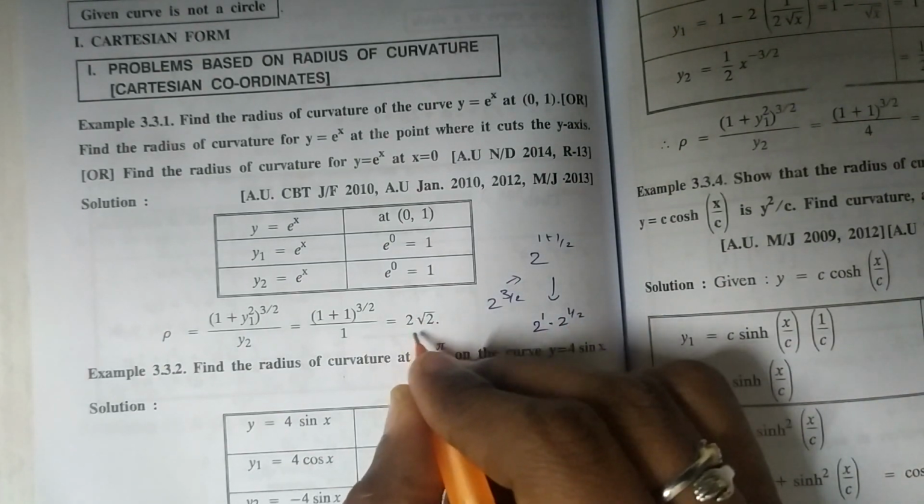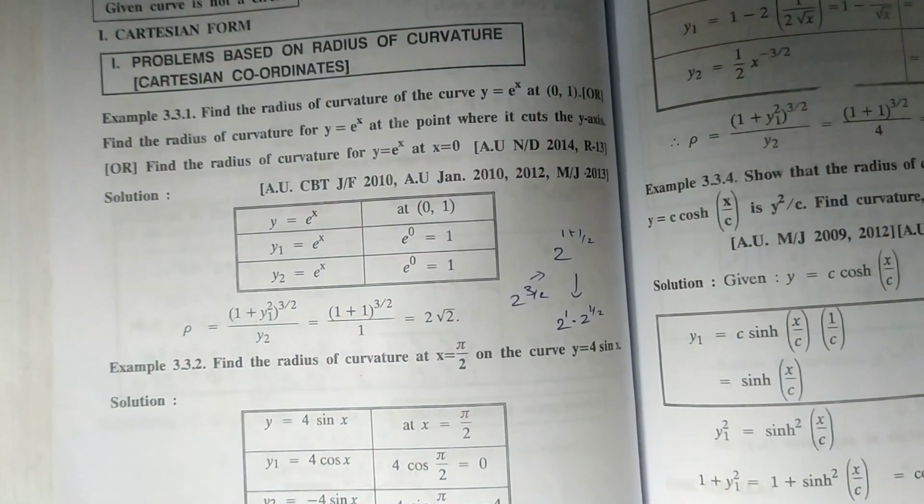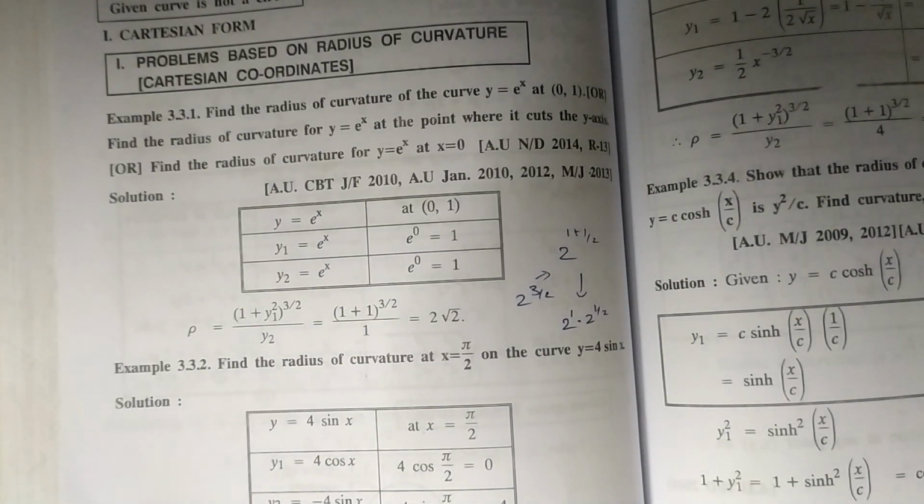That's what they have written, like 2 power 1 is 2, and 2 power 1 by 2 they have written it like root 2. Okay, so that would be the radius of curvature.